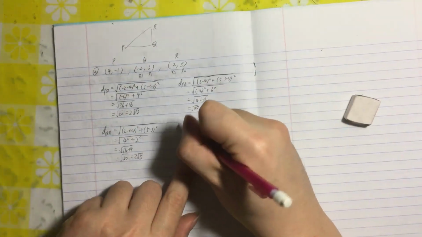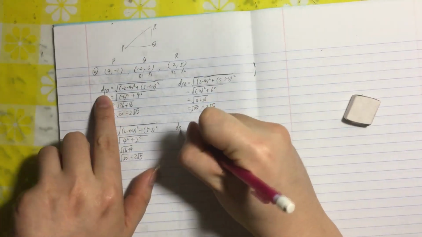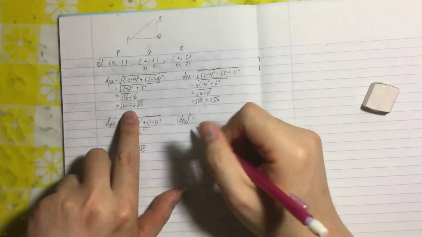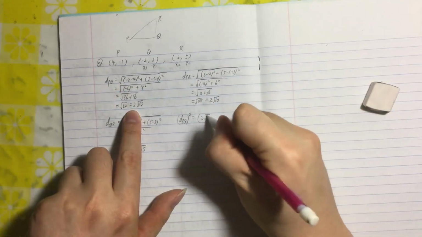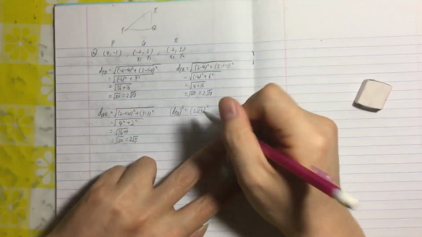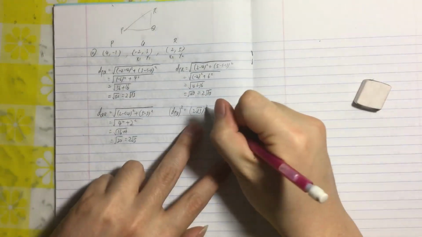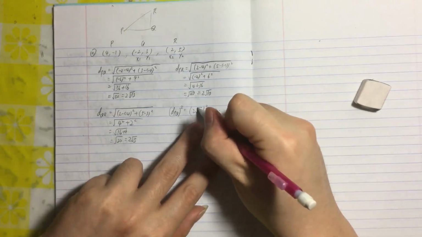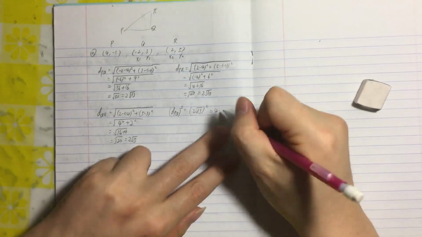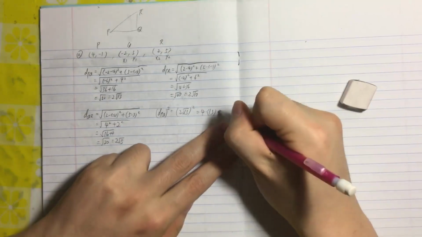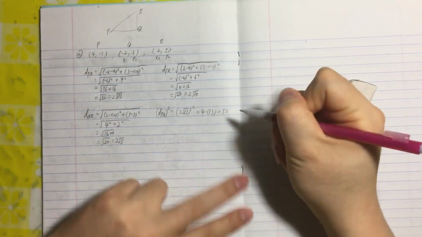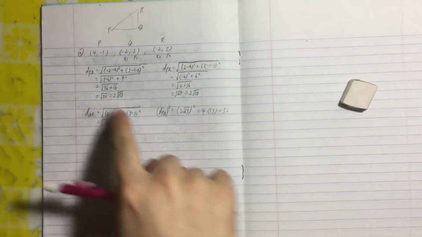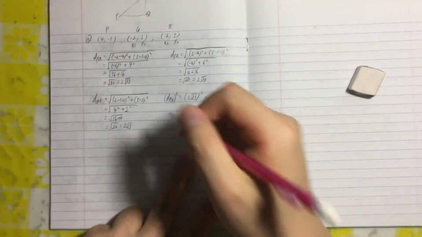Let me first square the distance between points P and Q. That's 2 square root of 13 square. 2 square is 4. Square root of 13 square, square cancels square root, I get 13. 4 times 13 is 52. Usually imagine this number under the square root.